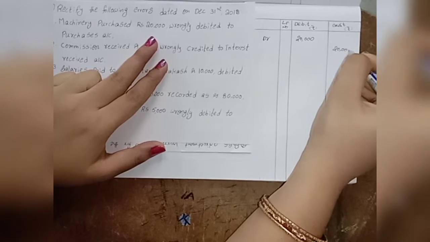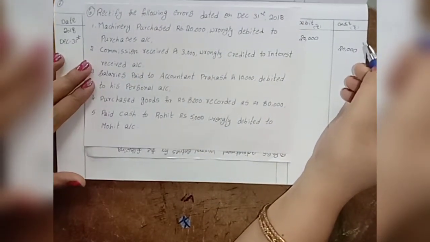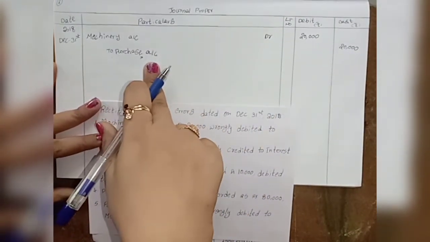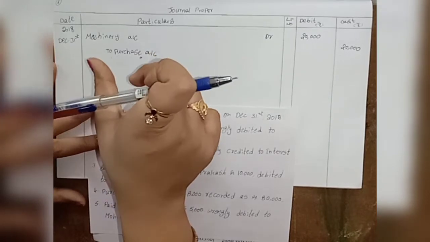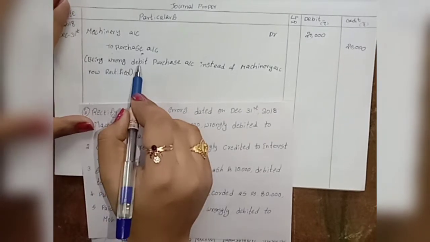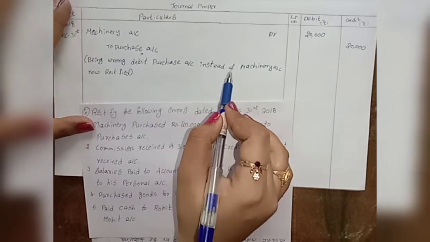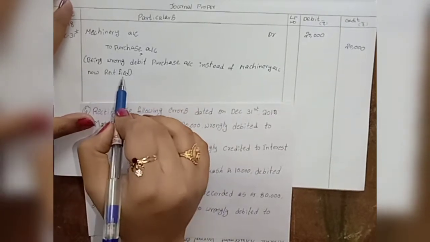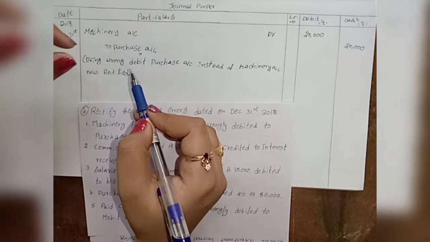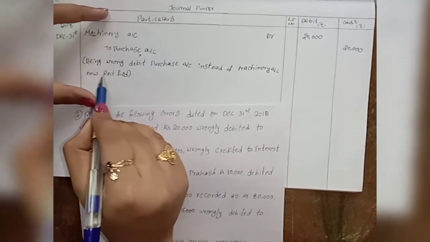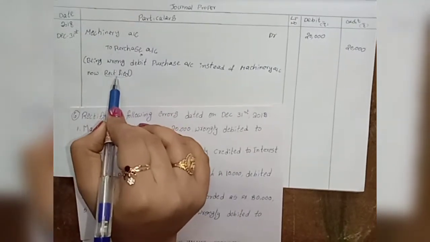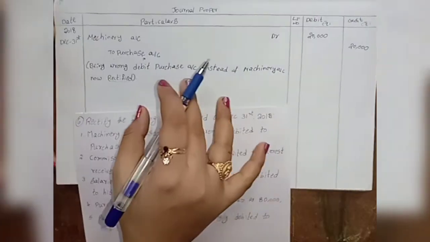Next, in the same way, we have to write the narration also. Why did we write it like this? So we have to write the narration: being wrong debit to purchase instead of machinery account, now rectified. This is the rectified entry, so we have to mention that here. Now it is rectified. Right? And next one.